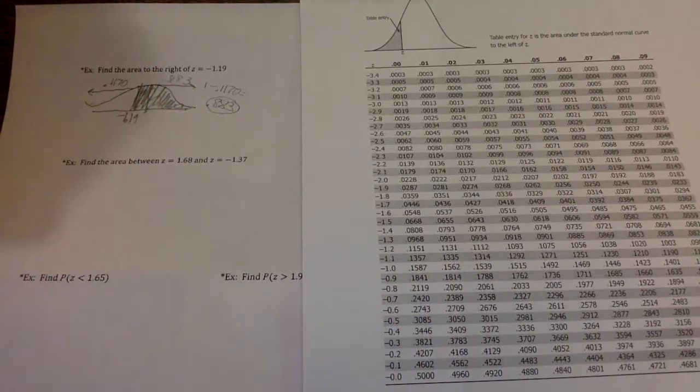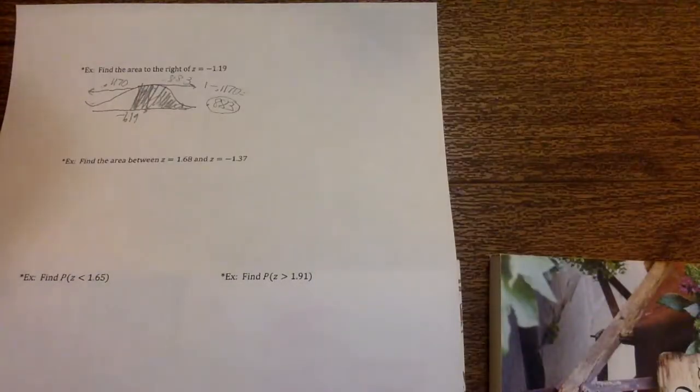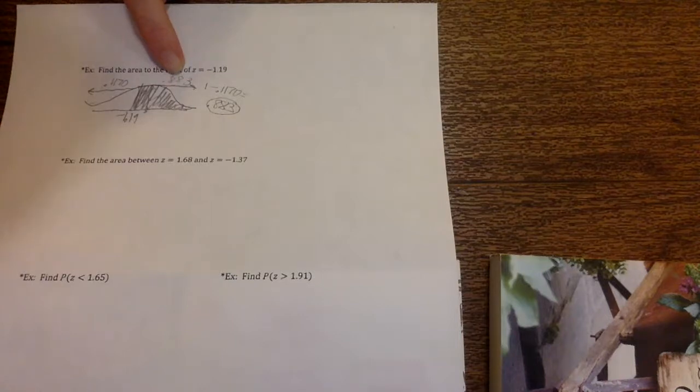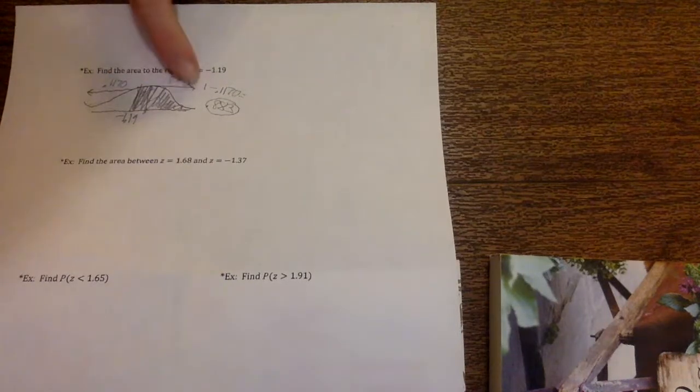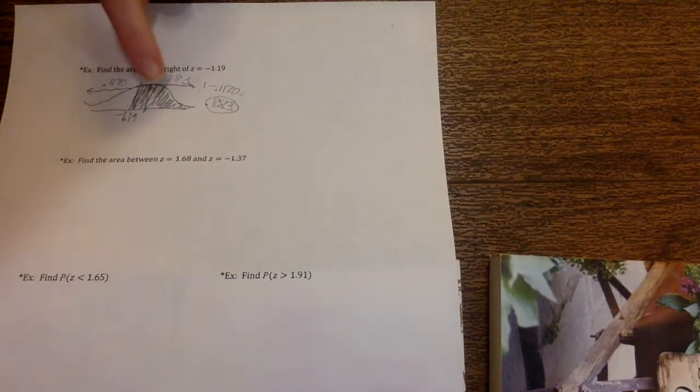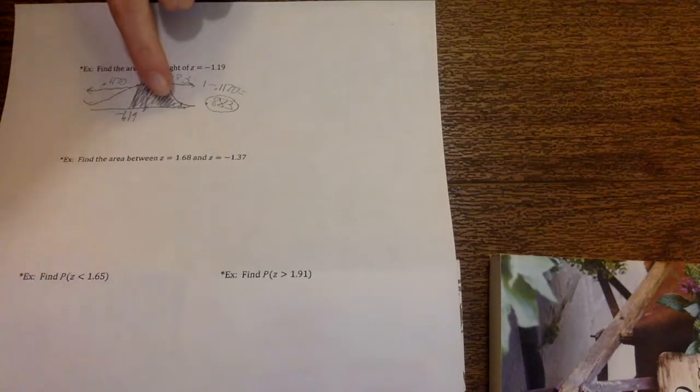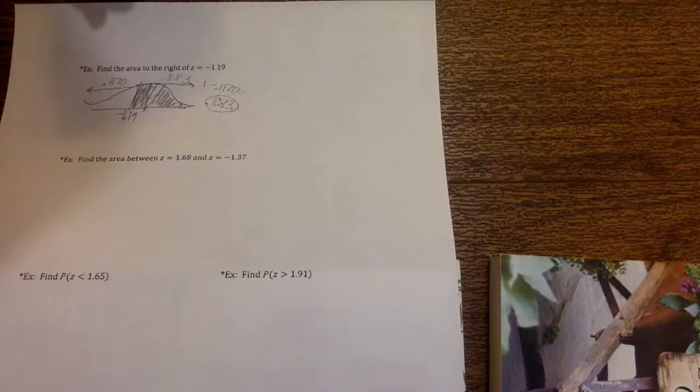Okay, so that's what I call the long way, where you look up negative 1.19, figure that out, but again, that's to the left, and we want the right, so then what you do is you just have to subtract it from 1. What is considered the shortcut is if you look up positive 1.19, it's going to give you the 0.883 right away. Because again, the area to the right of a negative number is going to be the same area as the area to the left of a positive number, because this is symmetric. Your normal distribution is symmetric, so the area to the right of a negative is the same as the area to the left of a positive z-score. Again, it's different sides, but it doesn't matter because we're just looking for the area.